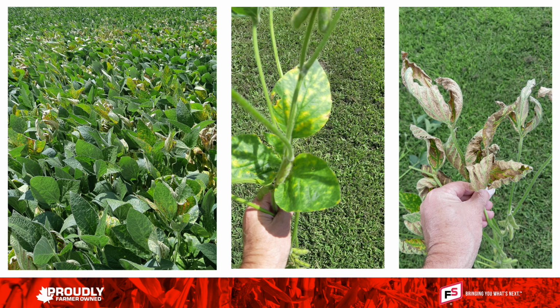So in a field, we observe a few wilted plants. When you get up close, you see those yellow leaves, and then you see the different stages of the toxin working on different plants, from the yellowing through to dead leaves.